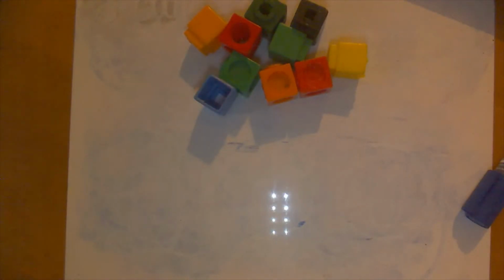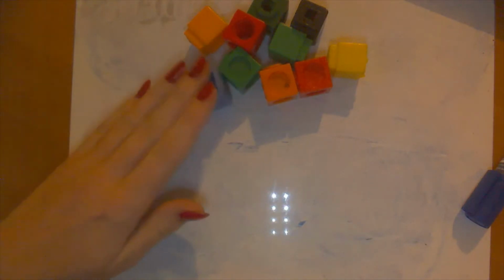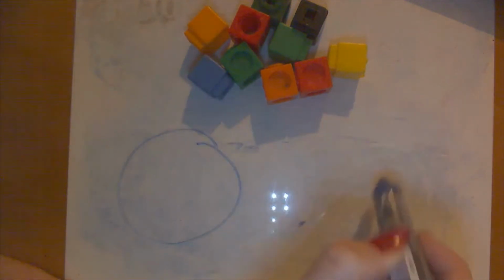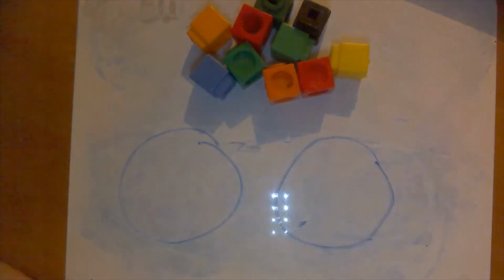I'd like you to do this one with me. Can you get 10 small objects in front of you? Pause the video to give you time to get 10 small objects. I want us to split these 10 small objects into 2 groups. So you will need to draw 1, 2 groups.